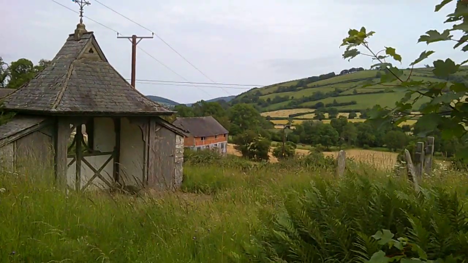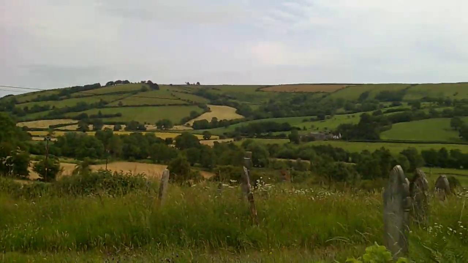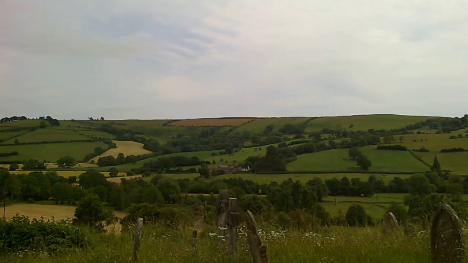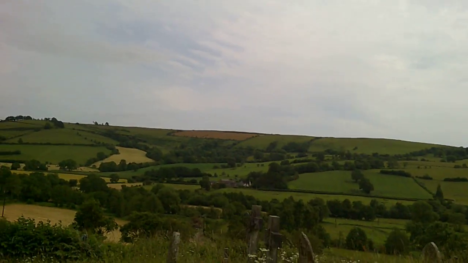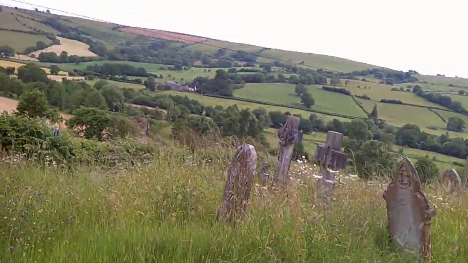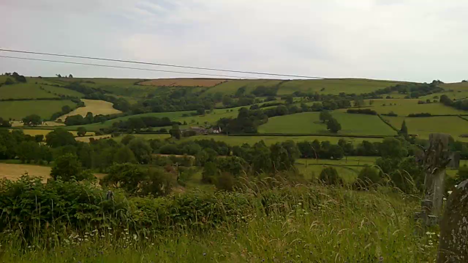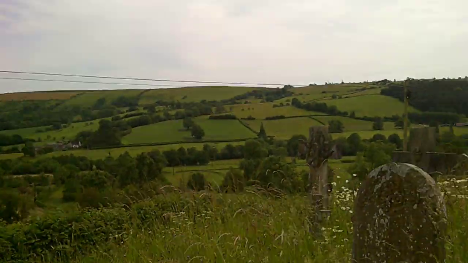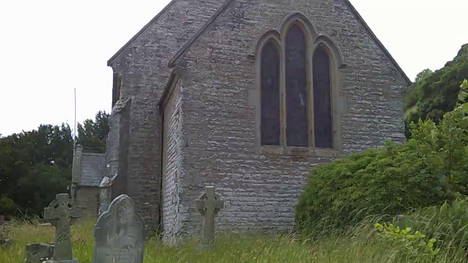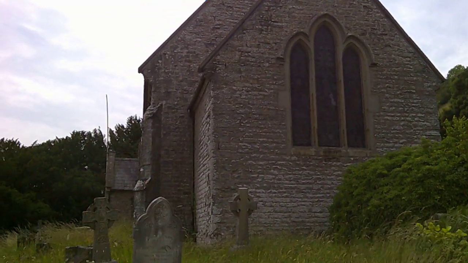Traditional farm buildings, traditional farm, and you can see farms there in the valley and up on the hills. Cows in the valley and sheep on the hills. And so swing slowly back. There it is, St John the Evangelist, Newcastle on Clun.